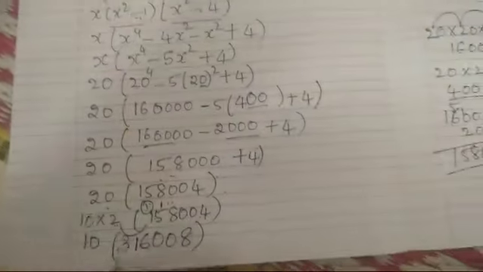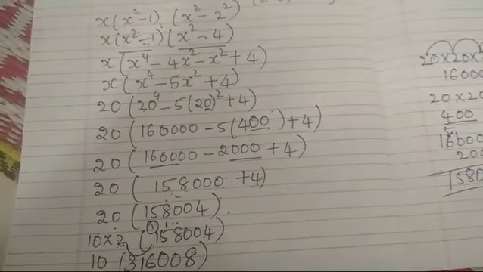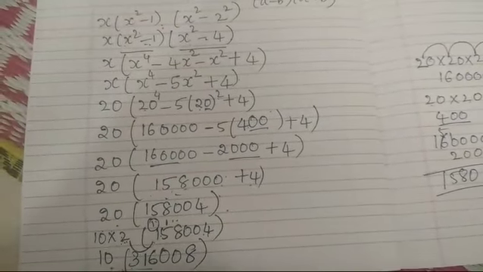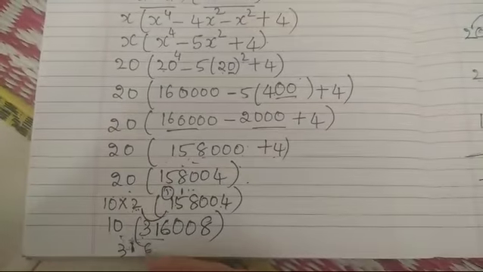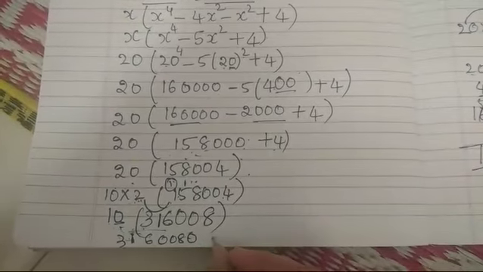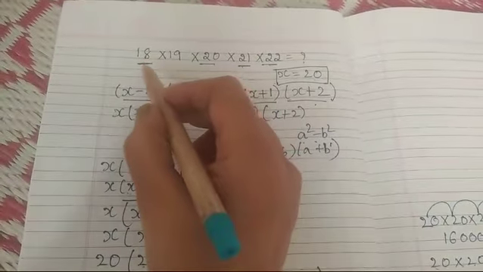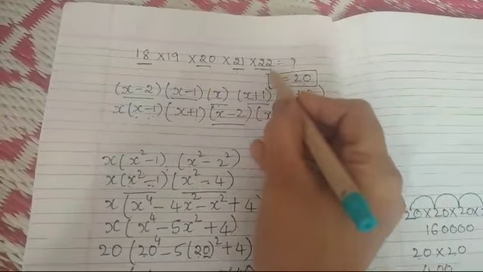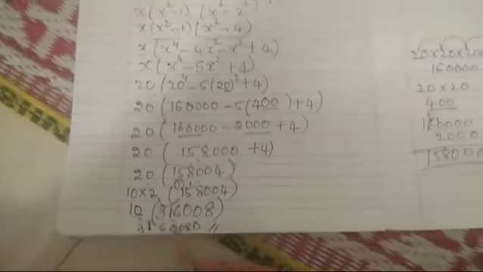Okay, now multiply these two. So 10 into this term, so it will be 3 1 6 0 0 8, and this 0 I'll write last. Okay, so this will be your final answer. So the answer for 18 into 19 into 20 into 21 into 22 is this much.